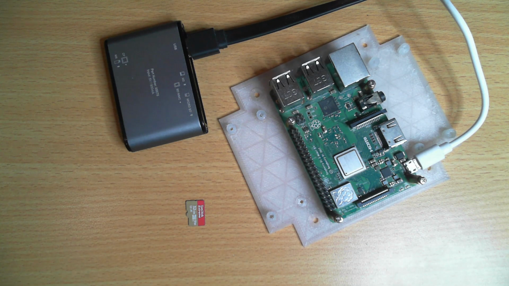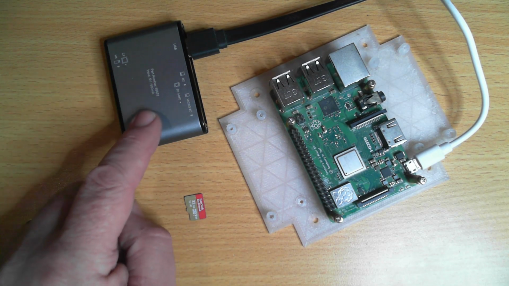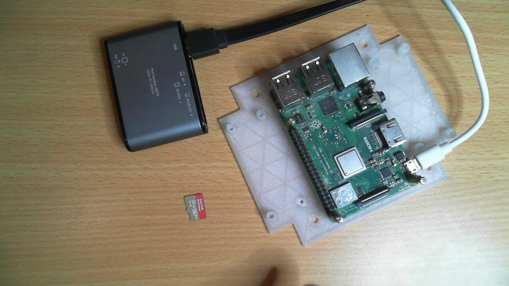My name is Rat, and in this video, part 18 of the MyRobotLab series, we're going to look at installing MyRobotLab onto a Raspberry Pi. In this video, I'm going to be using a Raspberry Pi 3, but this procedure works on a Raspberry Pi 4 as well.